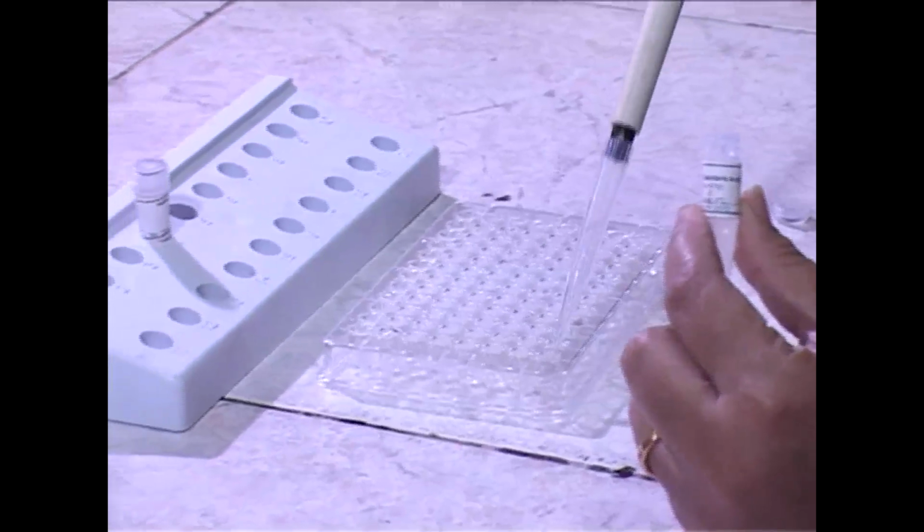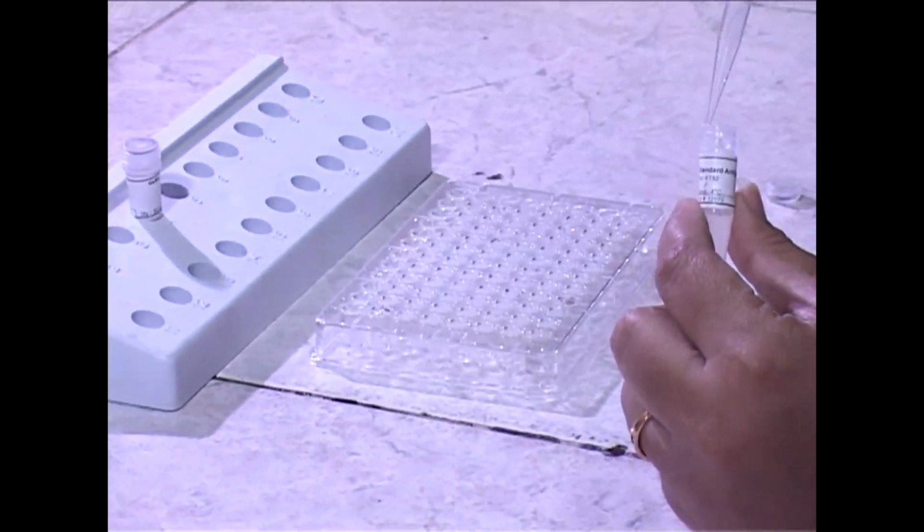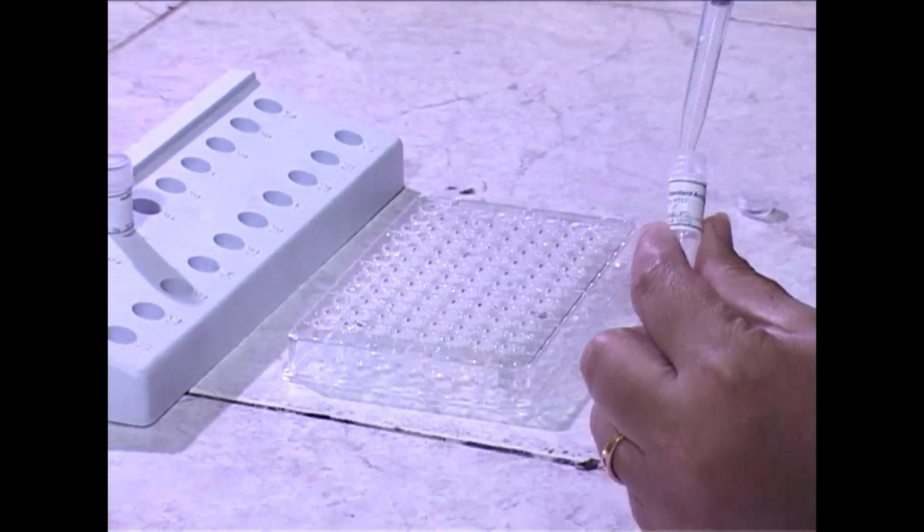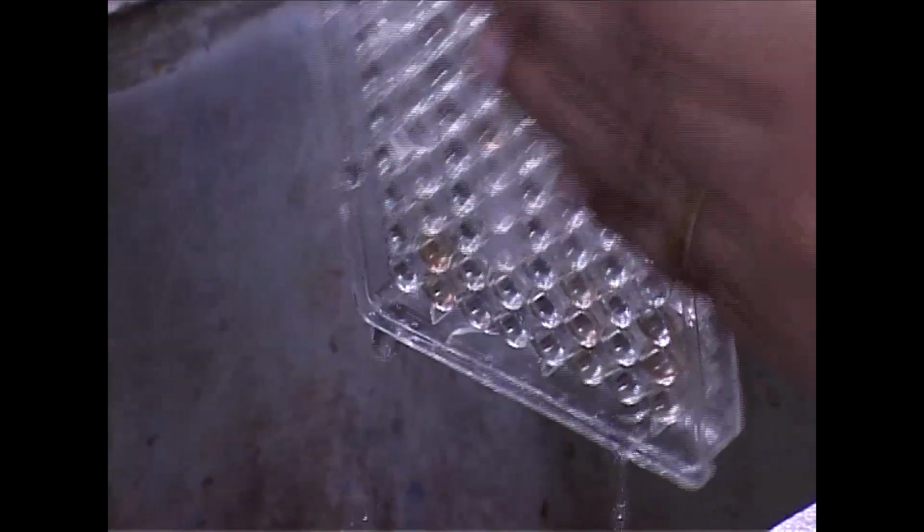Indirect ELISA is a two-step process. Two antibodies are used here. One is the primary antibody and the second one is a labeled secondary antibody. Now how can we perform indirect ELISA? First we have to add the antigen in a microtiter plate. Then we have to wash the wells properly to eliminate all the excess antigen.